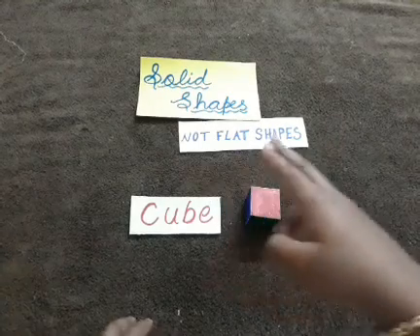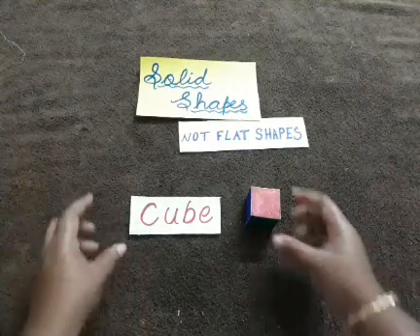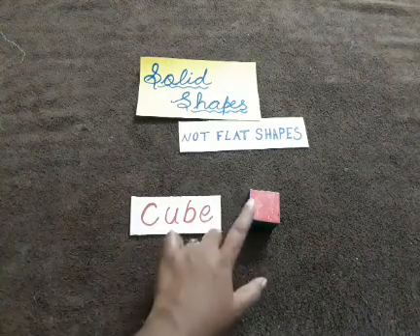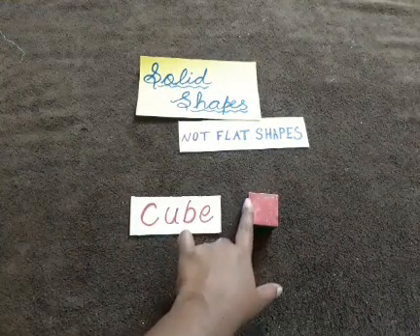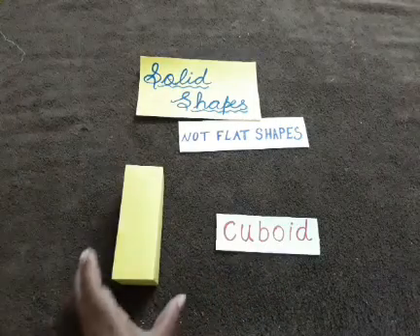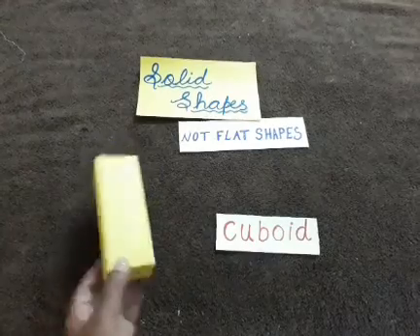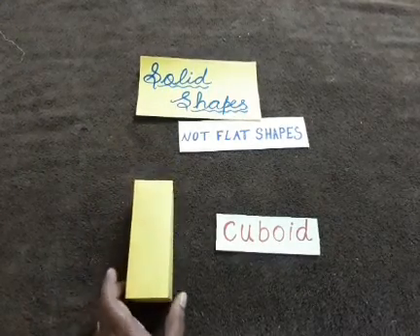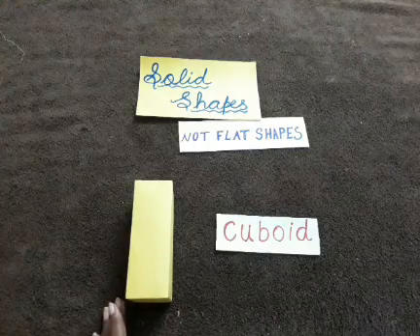So, my dear kids, we have studied the solid shapes. The shapes which are not flat are called solid shapes. The first solid shape is cube. A cube has 6 plane faces, 12 edges and 8 vertices. The next solid shape is cuboid. A cuboid also has 6 plane faces, 12 edges and 8 vertices.